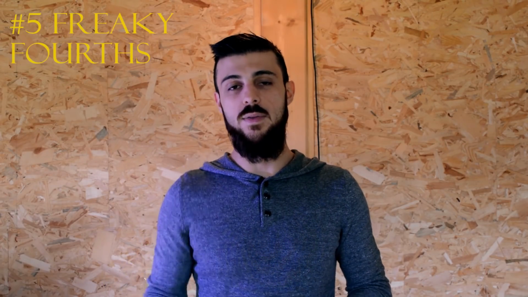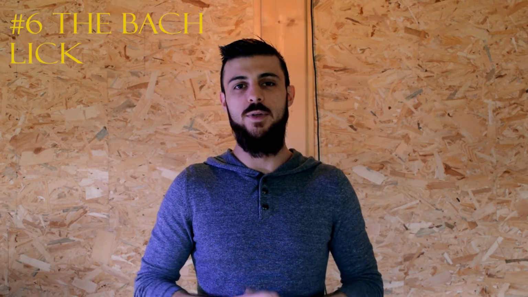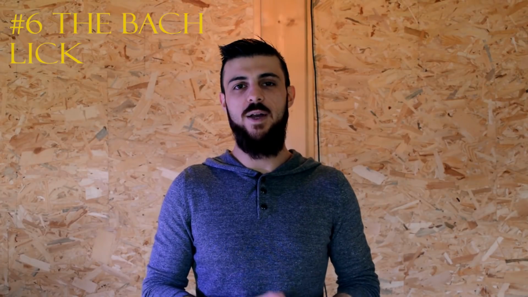In pattern number 5, let's use some fourths. Here we're gonna ascend for one chord and then descend on the next chord, which gives a really hip sound. For the last one, we're gonna use Bach's pattern from Cello Suite number 1. This is, by the way, a nice way for non-chord instruments to simulate the chord changes using these open triads.